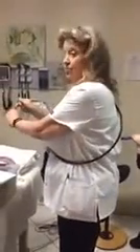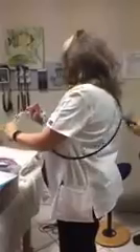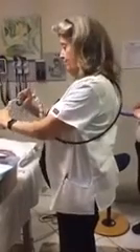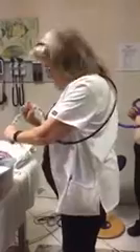So we're doing the other side. We're doing the same thing on the left side. We started at T10. We're coming up, getting right in that lamina groove. And we're going to rotate, rotate, flex, and extend. And come on up from there. Rotate, rotate, flex, and extend. Come on up. And come on up.